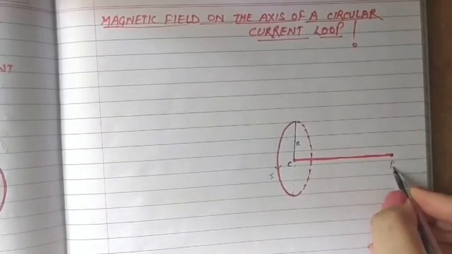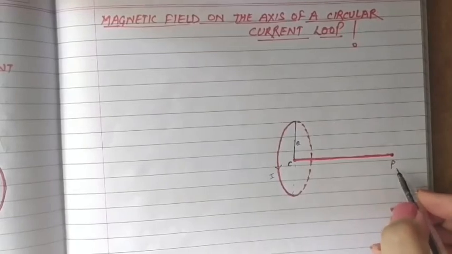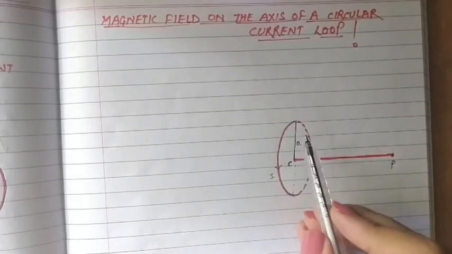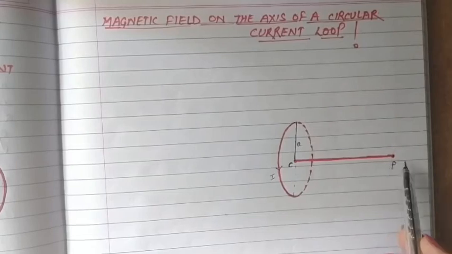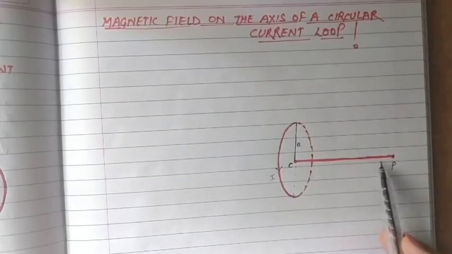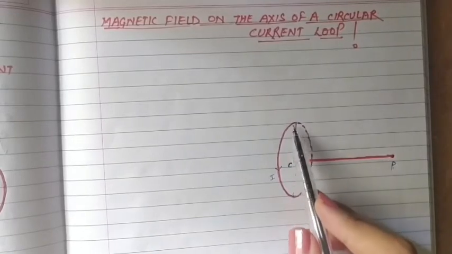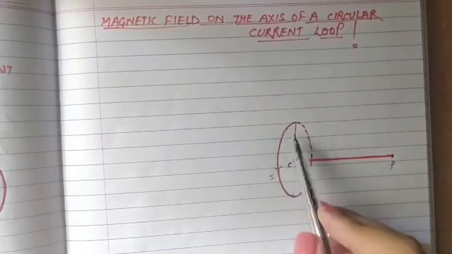So P is a point on the axis of the loop where we want to find the magnetic field because of this whole loop. Our task is to find the magnetic field at point P, and this field is because of this loop only.